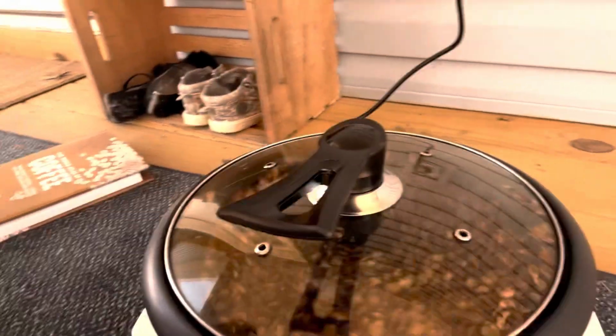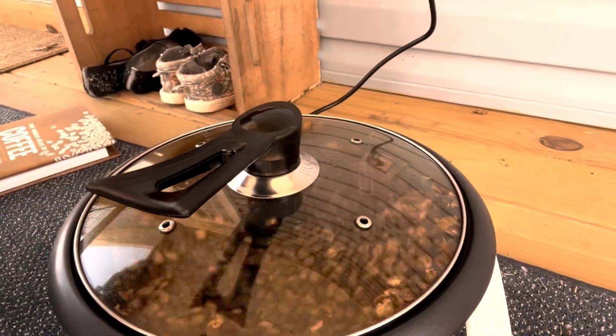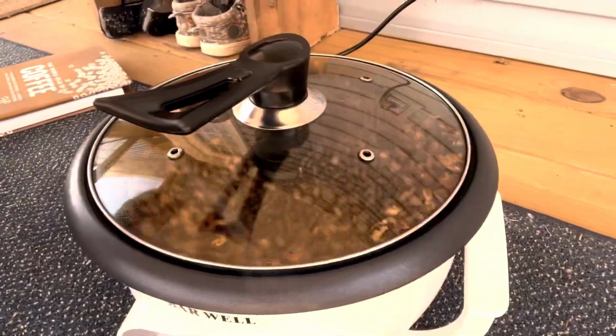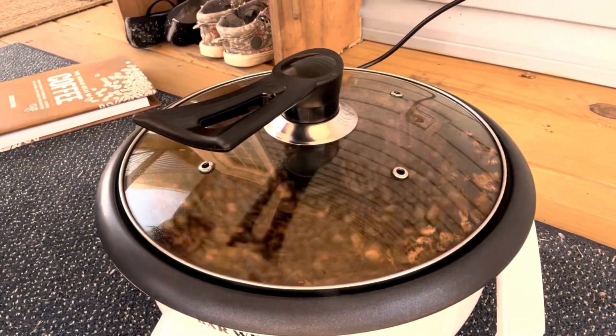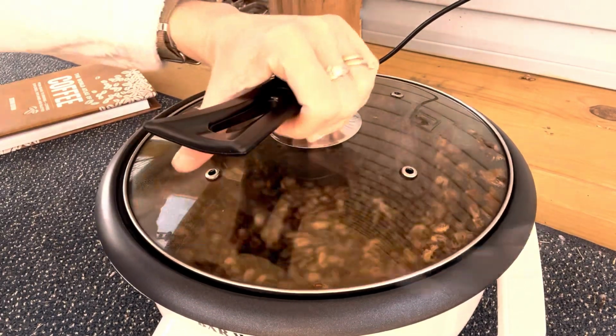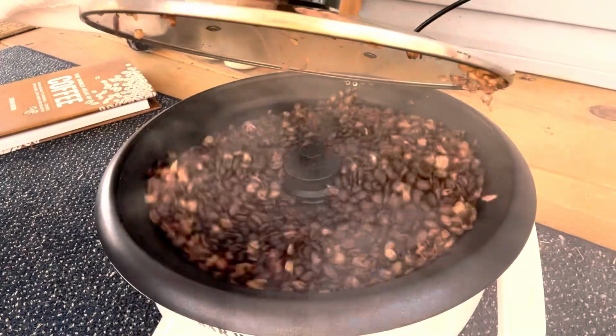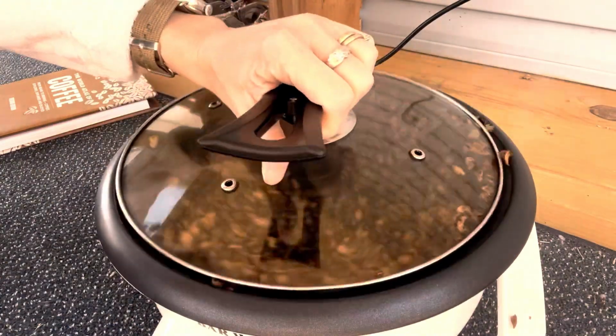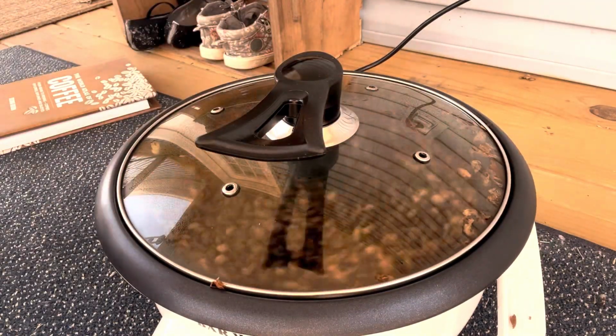Let's see. I wish you could smell this. I know I say that every time. It's starting to get nice and dark. I'm going to lift this up and see if you can see. It's definitely past first crack. I'm going to push it further.